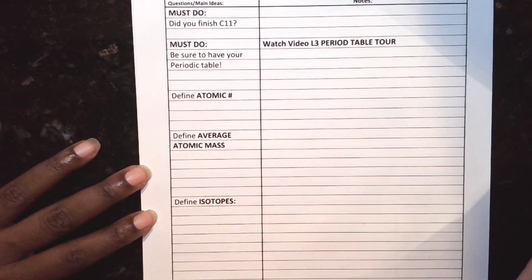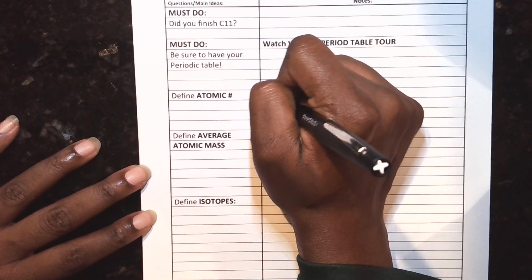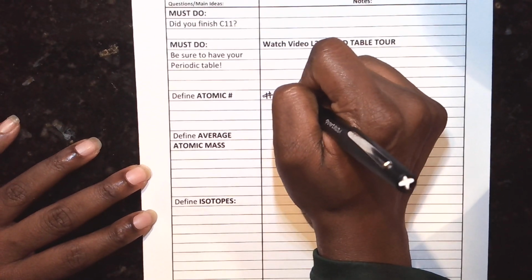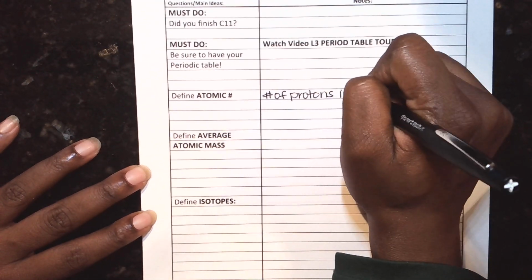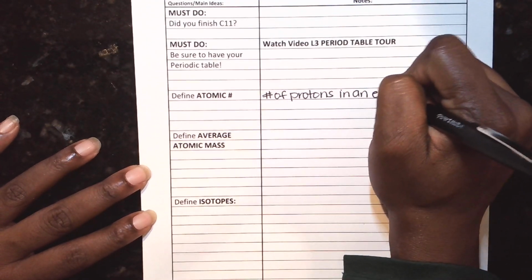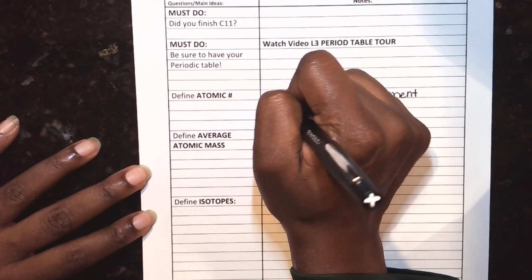The first is the term atomic number. It is the number of protons in an element. It is the identity of an element.